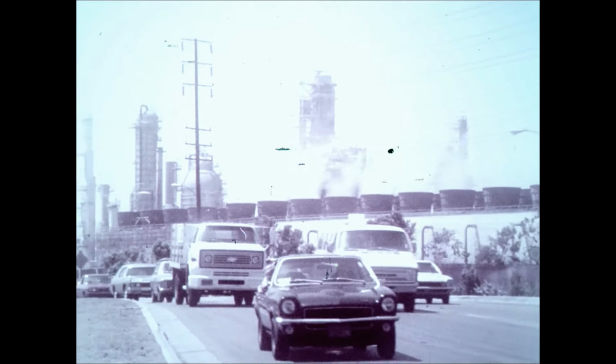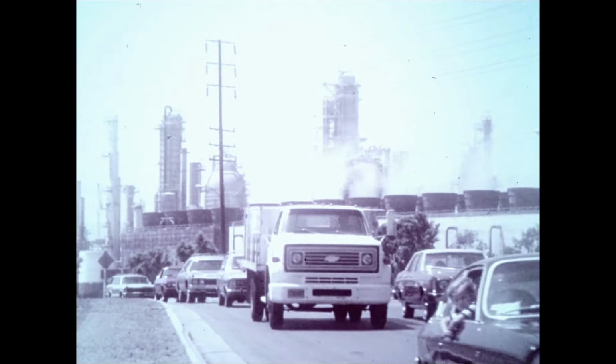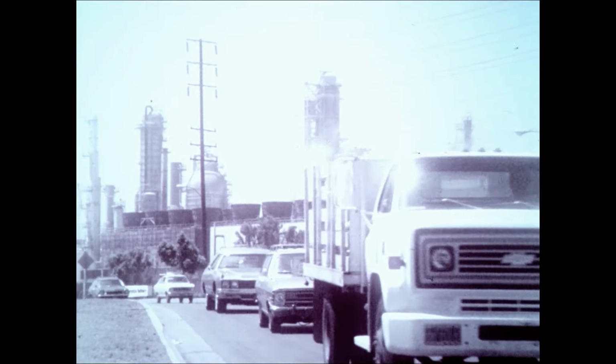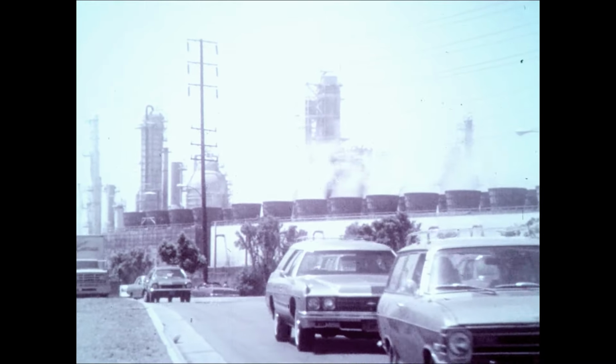Our fourth pollutant, carbon monoxide, is produced primarily by automobiles and has been extensively studied by Dr. Wilbert Aronow, professor of medicine at the University of California at Irvine.